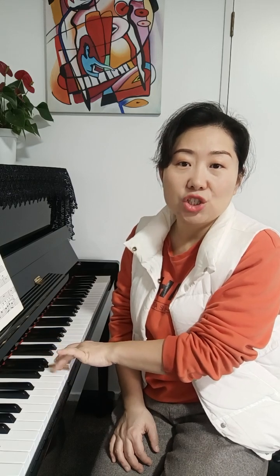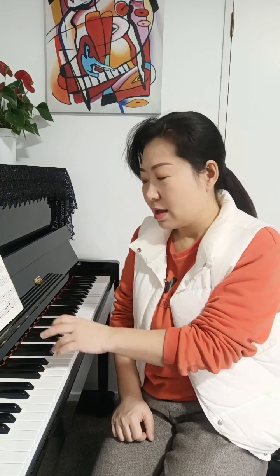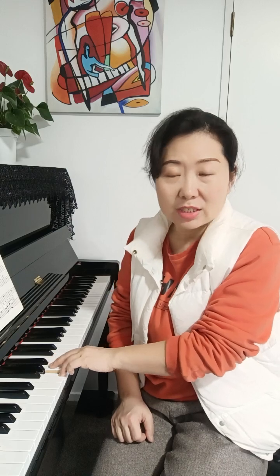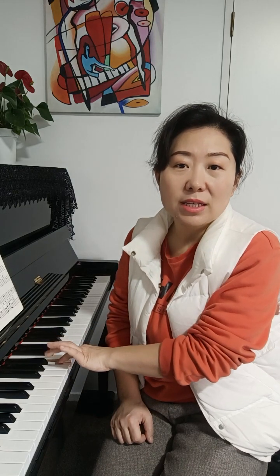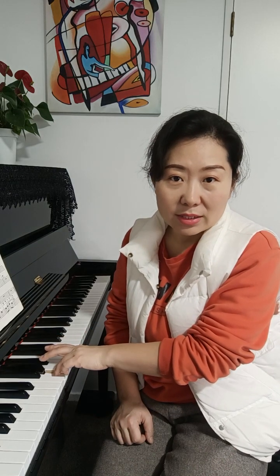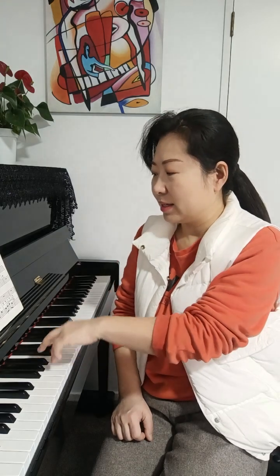Second bar, we have 3 notes. B, A, G. Finger 2 play B, finger 3 play A, finger 4 play G. B, A, G. Give it a try. B, A, G. Again. B, A, G. Now counting the beats. 1 E N A, 1 E N A.